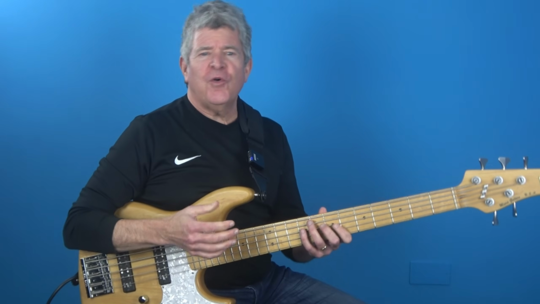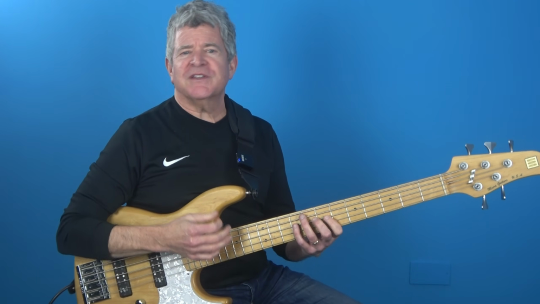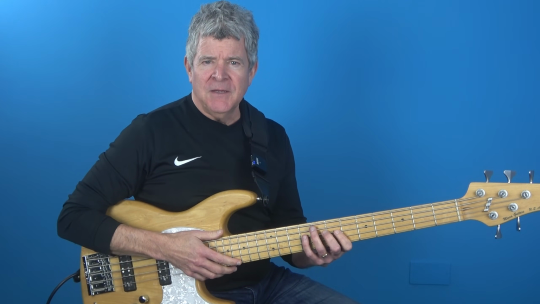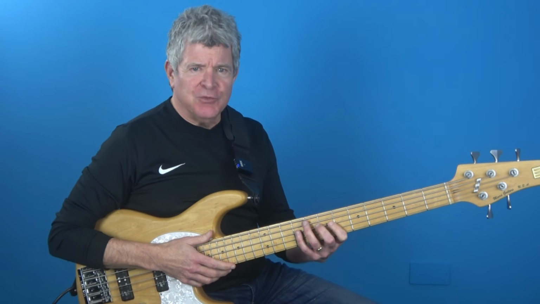In line 2, although I'm using all eighth notes, notice how I create a specific rhythmic tension by using odd groupings of notes in bar 1. Because a bar of 4/4 has 8 eighth notes, it creates a 3+3+2 pattern.